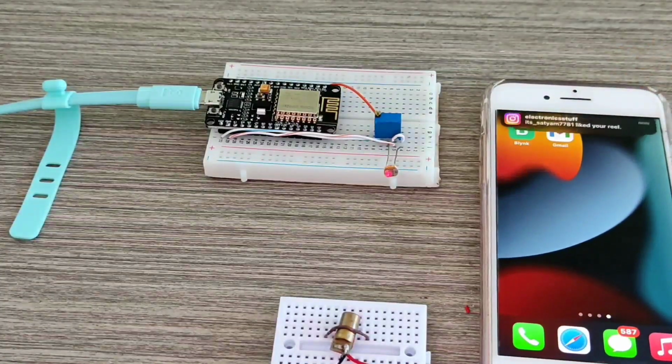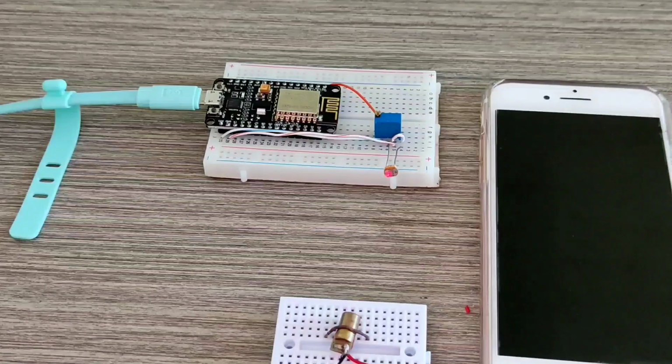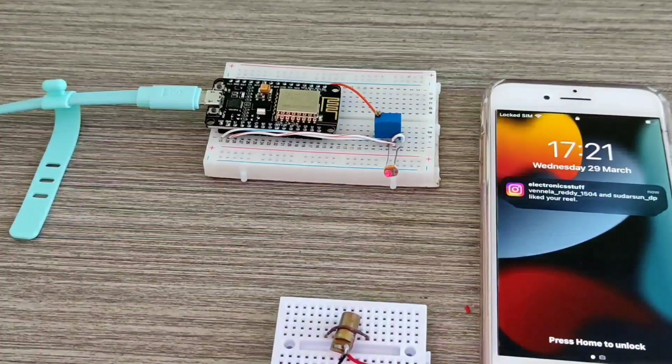Now to do that, we first create a Blynk Cloud account. After we create an account, we create our first project. So that's our project for today. Now let's get started. First, I'm going to show you how to create a Blynk Cloud account using our laptop.